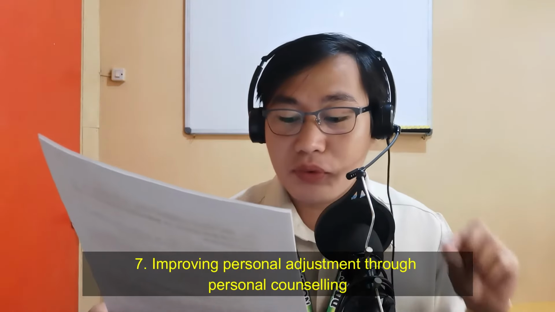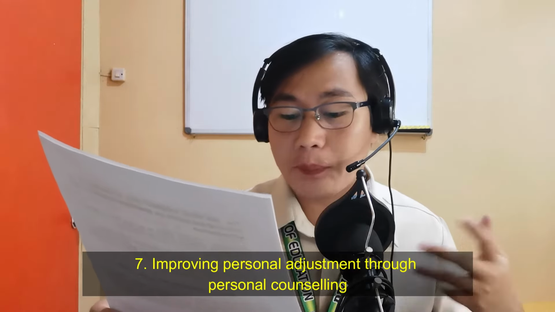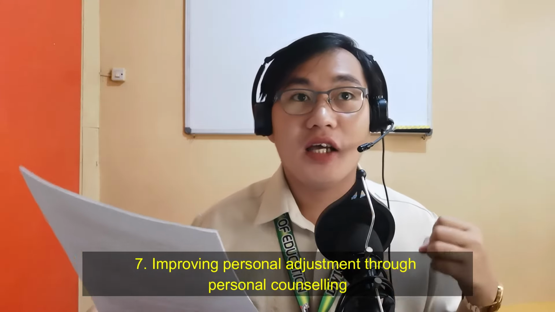The next one is improving personal adjustment through personal counseling. Basically, sa ating journey in learning, we have to surmount a lot of activities, a lot of challenges, especially on how to deal with people, how to adjust ourselves in the crowd, how to control our stage fright at the end of the day, how to control people's opinion towards us. This is how you will learn, no? In introducing yourself in education, or this is how you will learn upon engaging this particular world, the world of learnings. Basically, that's the point.